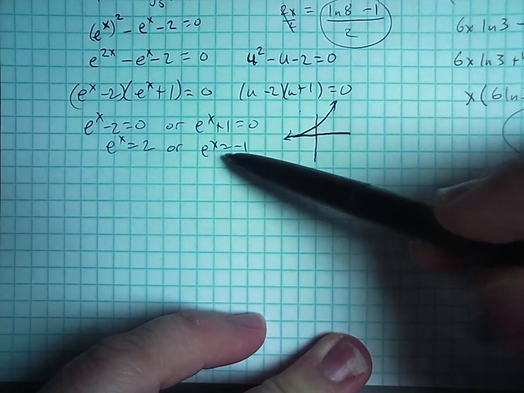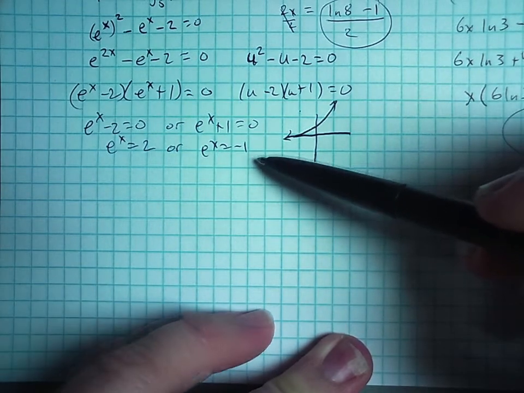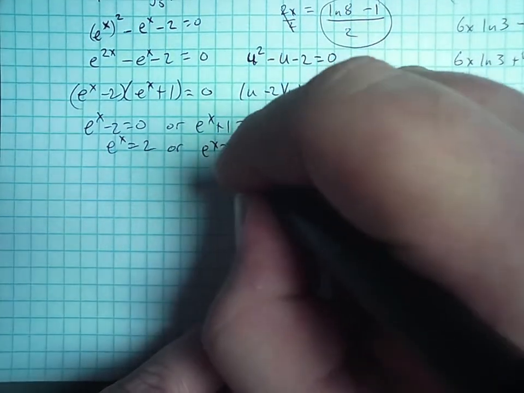So there is no way for e to the x to equal -1 using real numbers. So this part has no solution.